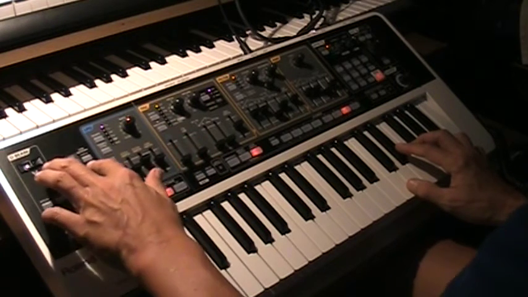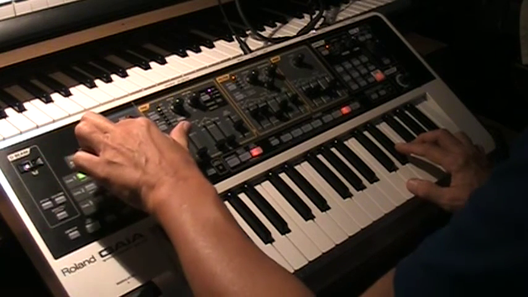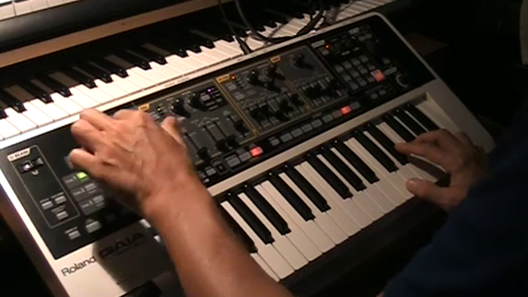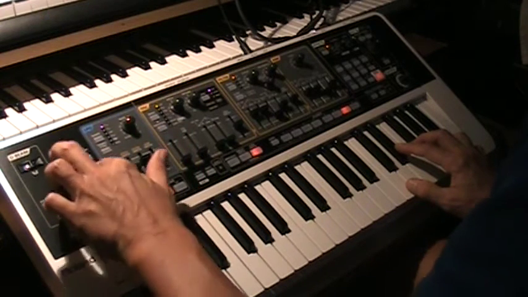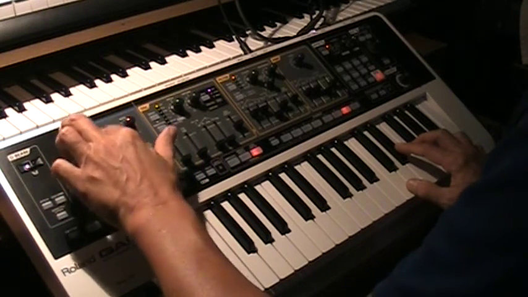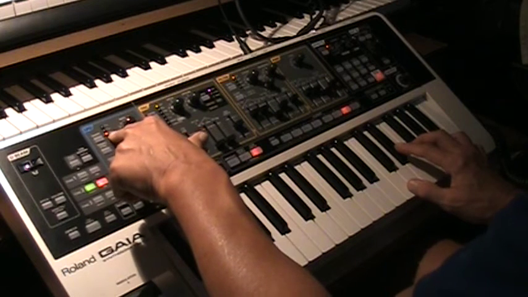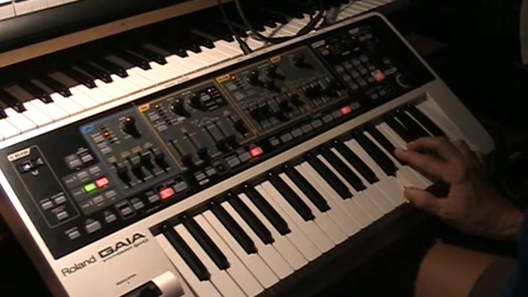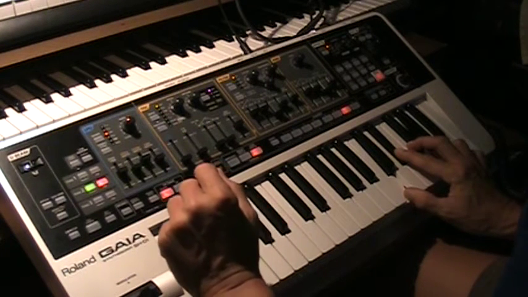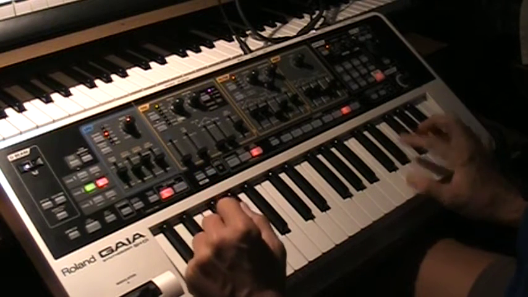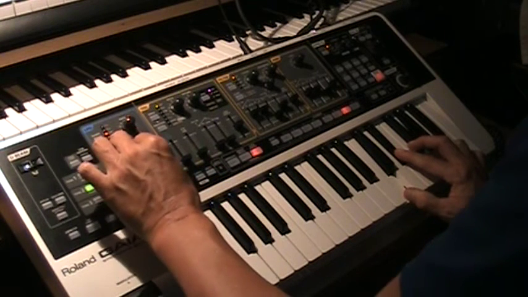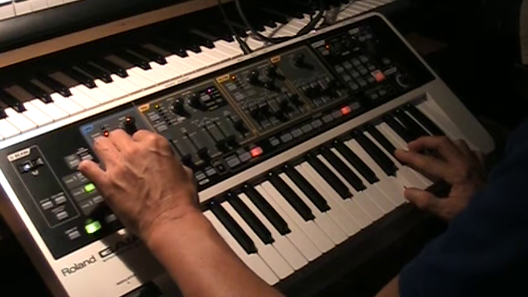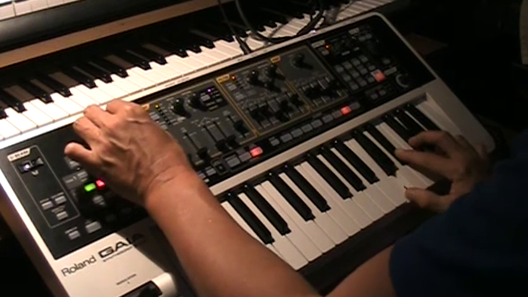The first LFO shape was this one. We're going to change the shape to this sawtooth. And I'm going to change the rate time much higher.